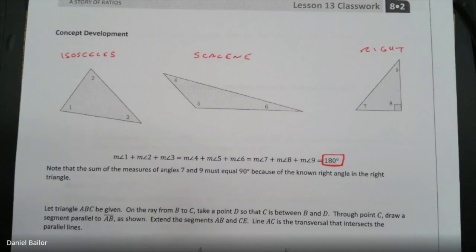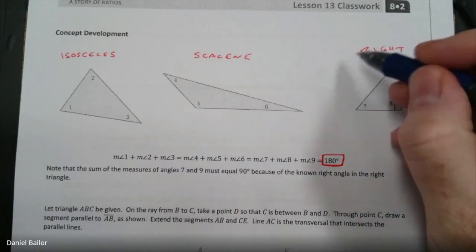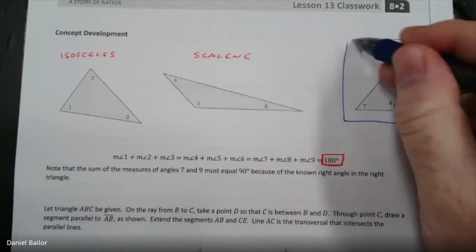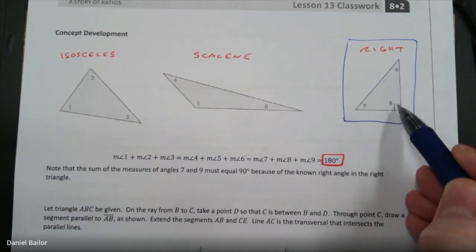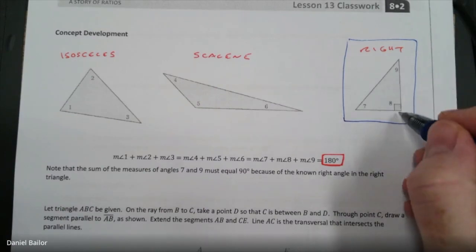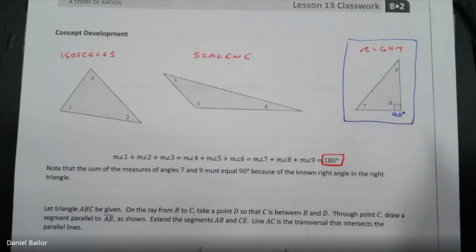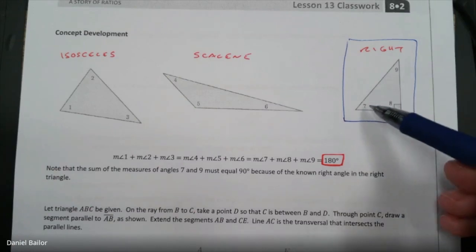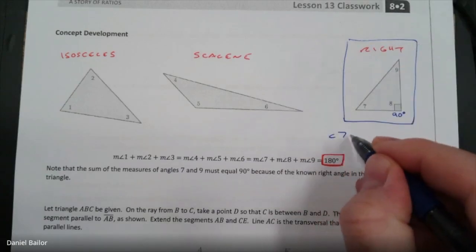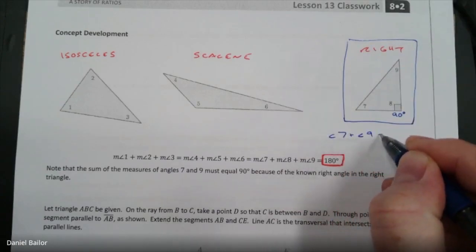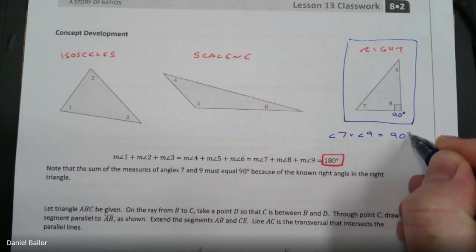And they have another thing right here, that in the right triangle over here, just as a little extra practice today, if angle 8 is a right angle, angle 8 is 90 degrees exactly, which means angle 7 and 9 together, angle 7 plus angle 9, has to equal 90 degrees also.